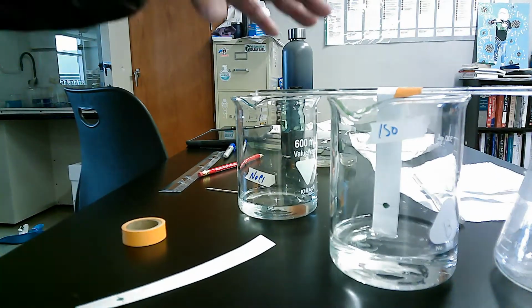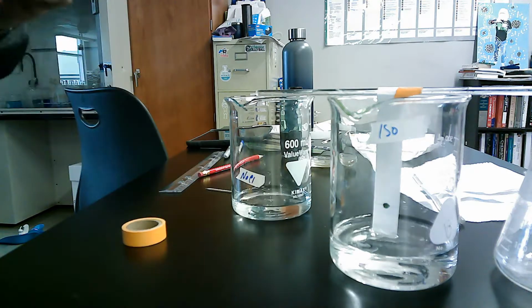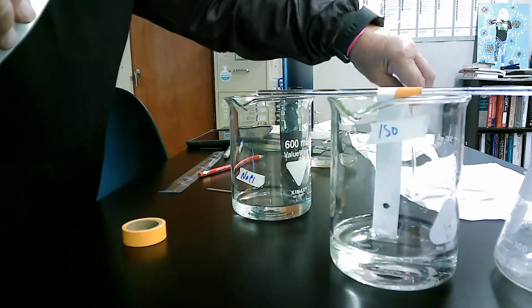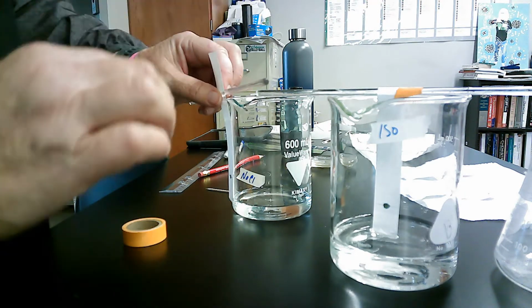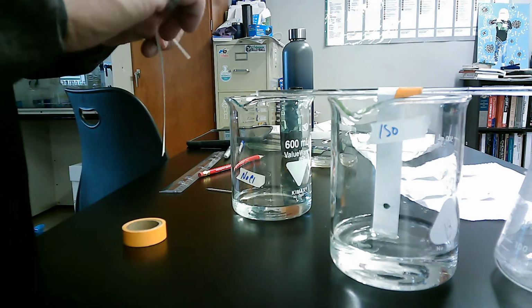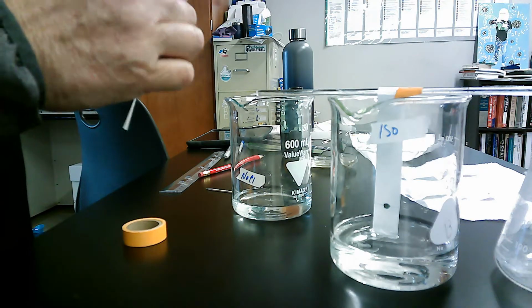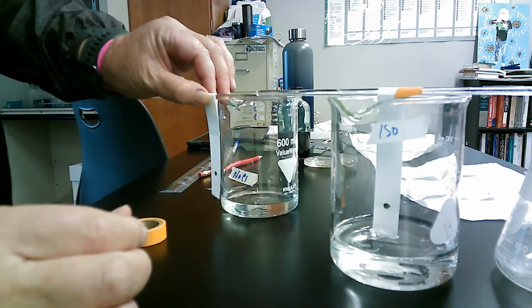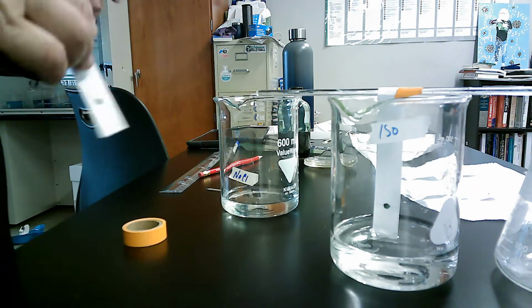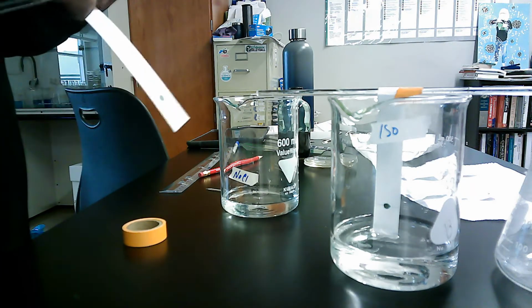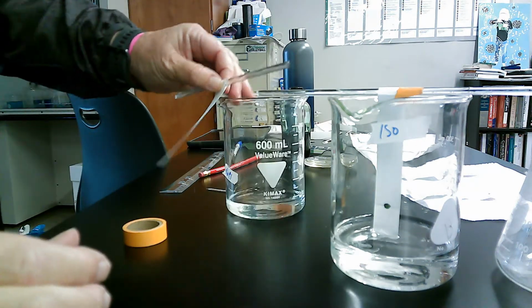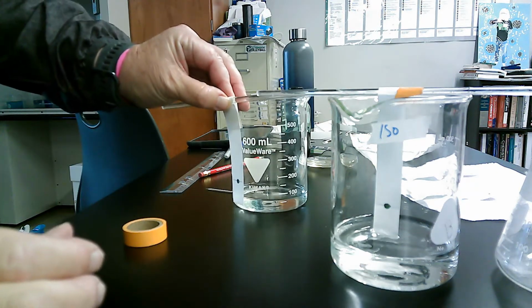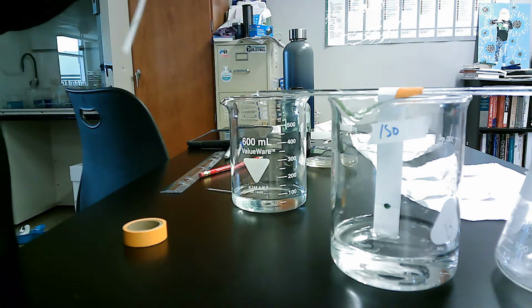So I'm going to do the same thing, set up the same one in the other one. And then I'm just going to let it go. Once I let it go, I'm going to let it go for a while until it separates, until it gets fairly close to the top, maybe a couple inches, or I run out of time. So that should be pretty close on that one.